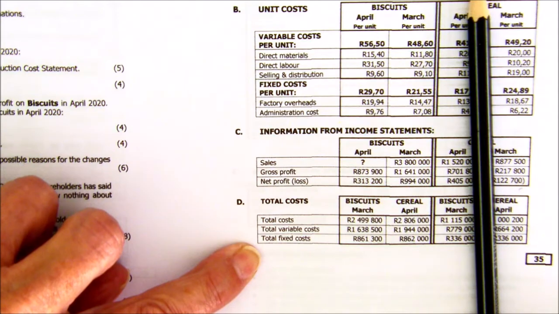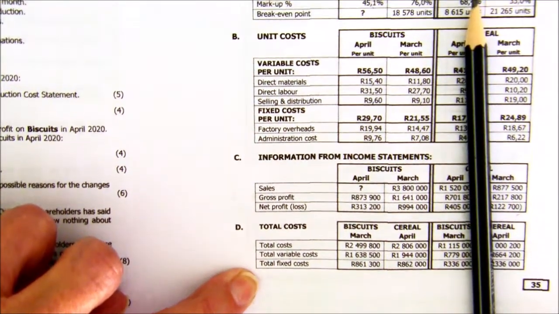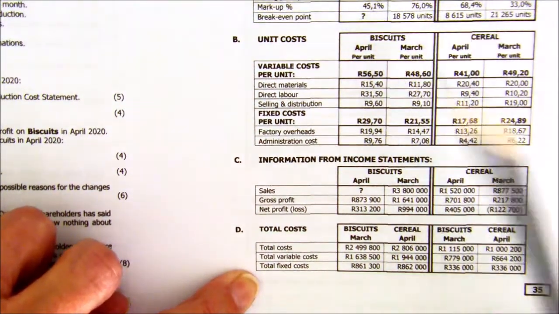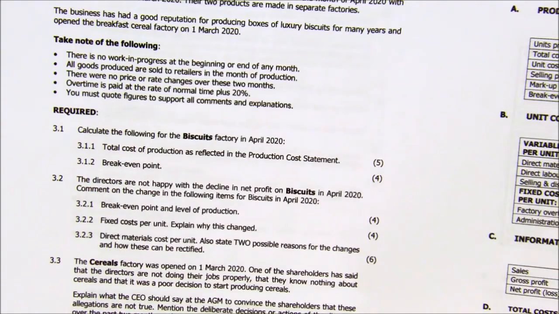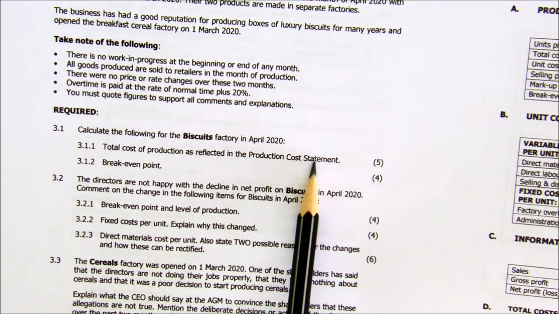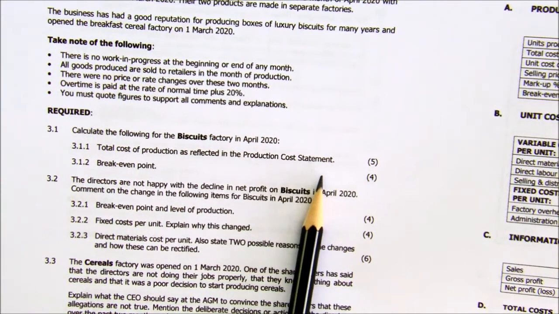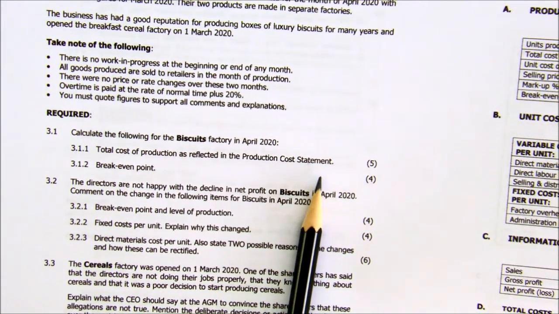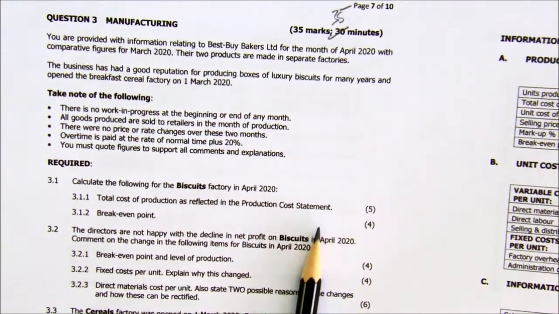Right, so now that's the information, and I will keep referring to it in case you don't have the sheet in front of you. Now I'm not going to do all of these questions, but I'm just highlighting a few. Just first of all, they do ask you what the total cost of production is in the production cost statement. They did not ask you to draw up a production cost statement, but we've just done it in our lessons. And remember, our production cost statement is made up of our material, our labor, and our factory overheads. And if there was some work in progress, we'd have to take that into account.